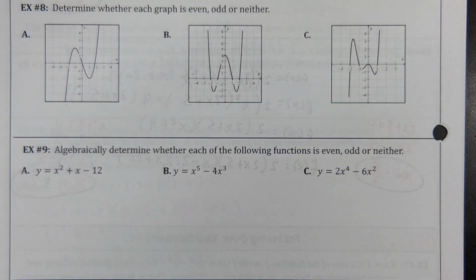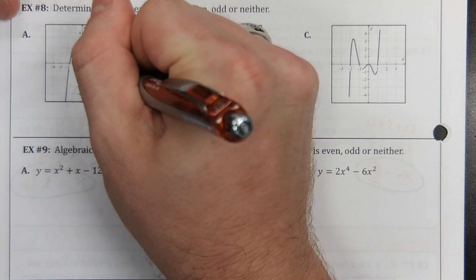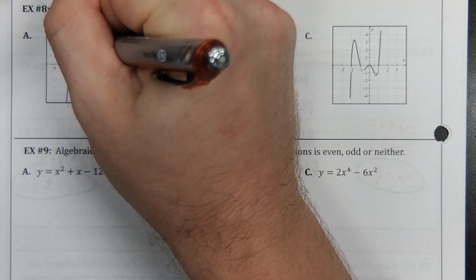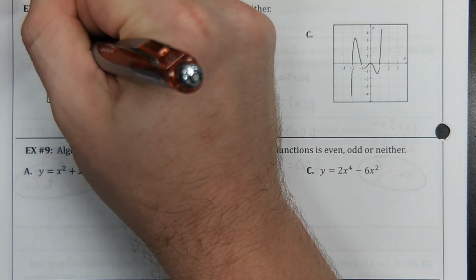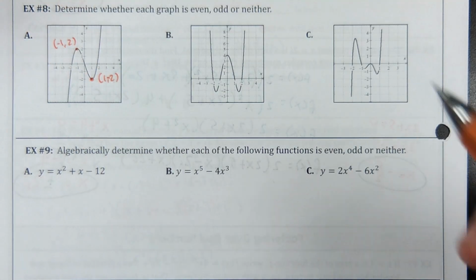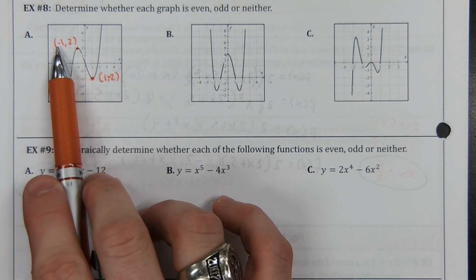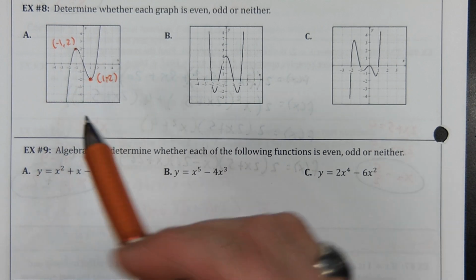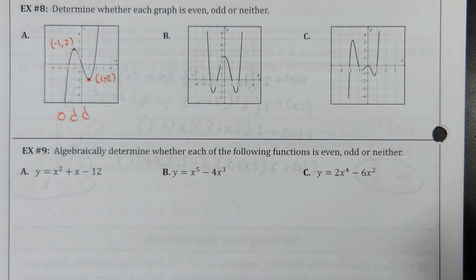Also, you could see that you have this coordinate right here at 1, 2, right? Its corresponding coordinate is at 1, -2. Its corresponding coordinate is at -1, 2. Look what happens when you change the sign on the x. It changes the sign on the y. So change this thing's sign, changes that thing's sign. Ta-da! So this has odd symmetry.